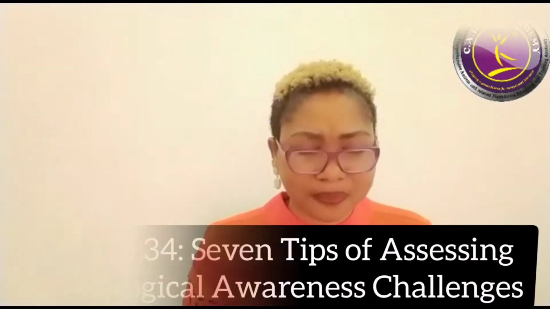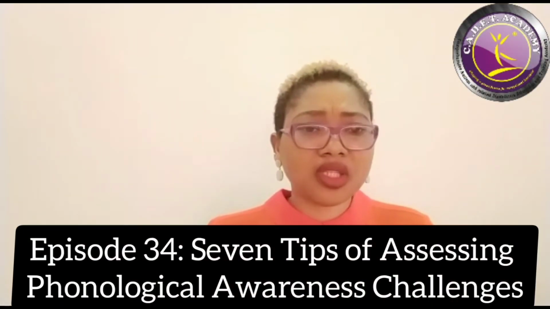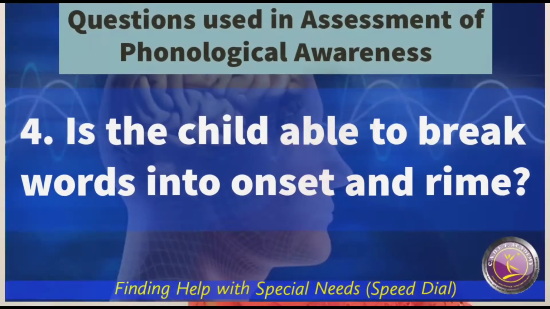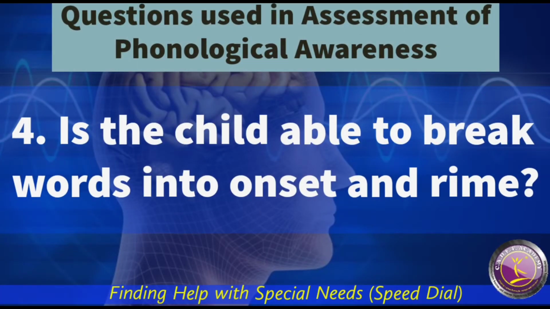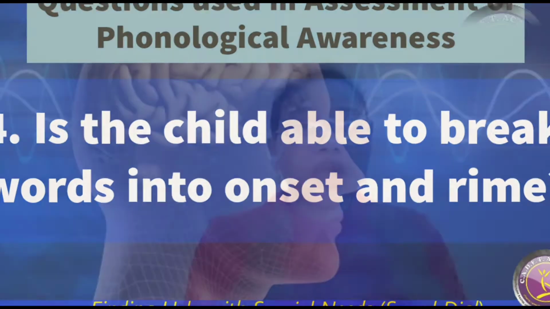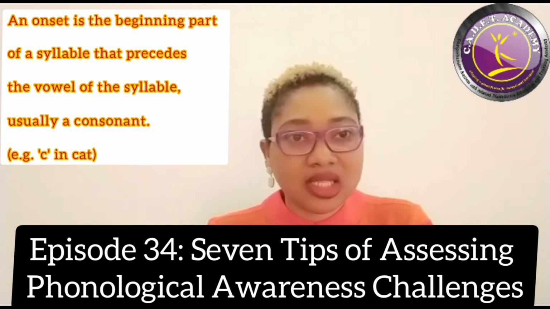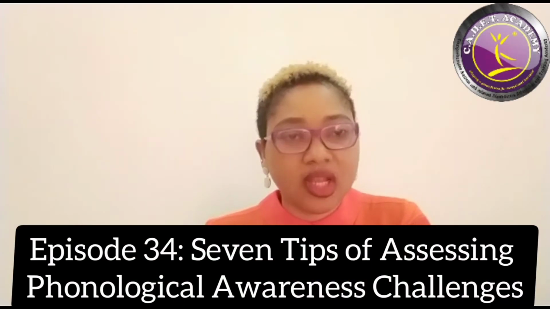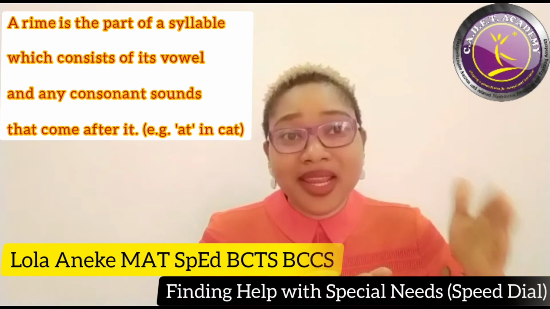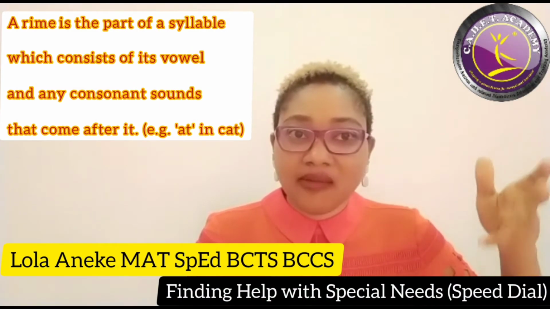Now, the fourth question you need to answer is, is the child able to break words into onset and rhyme? Now, what are onset and rhyme? Onset is the beginning consonants in the word, or the beginning cluster of consonants in a word, and then rhyme is the remaining vowel, consonants, and vowels in the word.